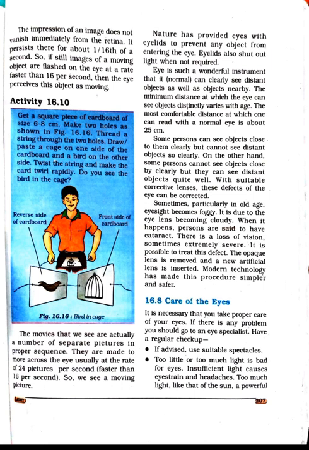Sometimes, particularly in old age, the eyesight becomes foggy. It's due to the eye lens becoming cloudy. And when this happens, the persons are said to have cataract.